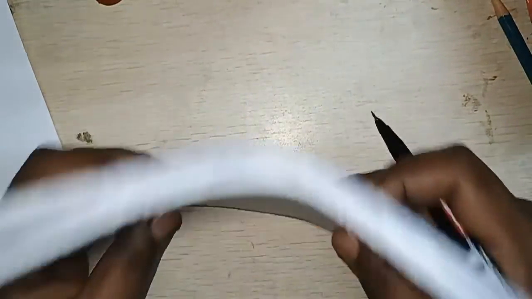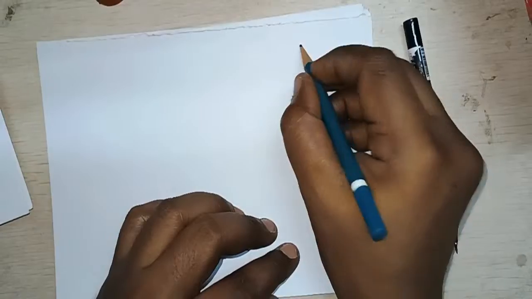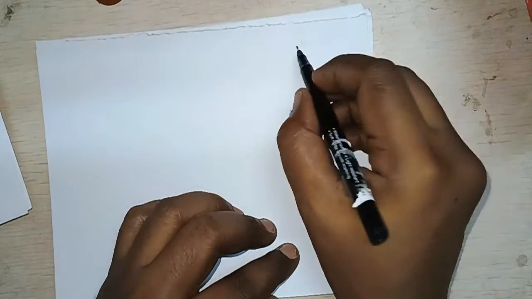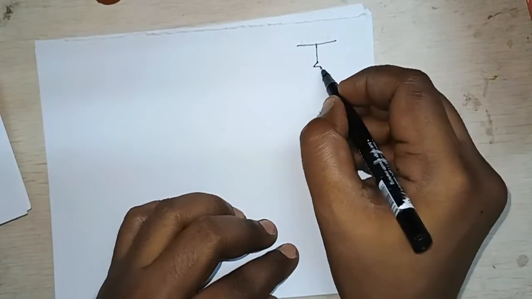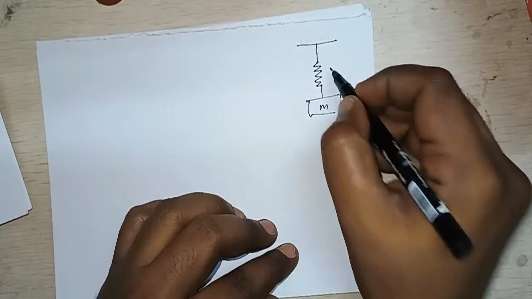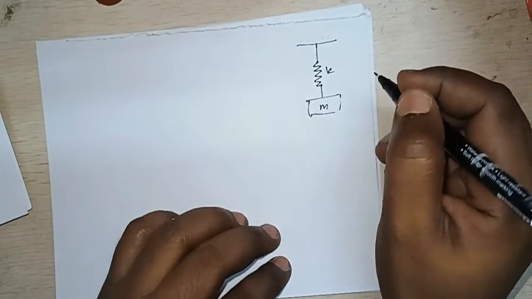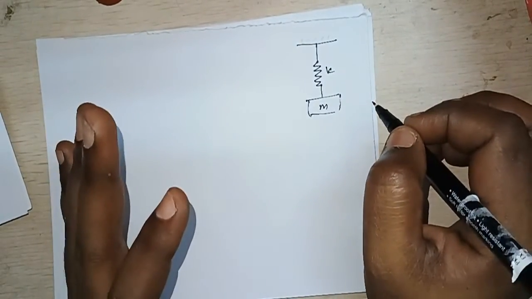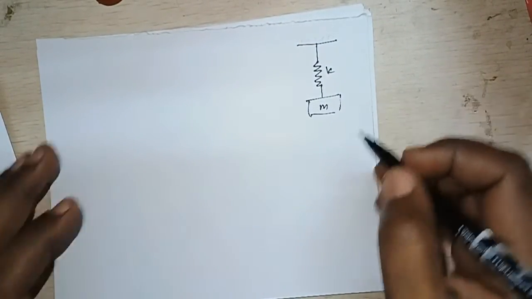The second problem that we are going to deal with is in the mechanical domain. You have seen this type of spring, and this is the mass m, and this is k. Deriving the equation for this particular system is much easier using Lagrangian mechanics.